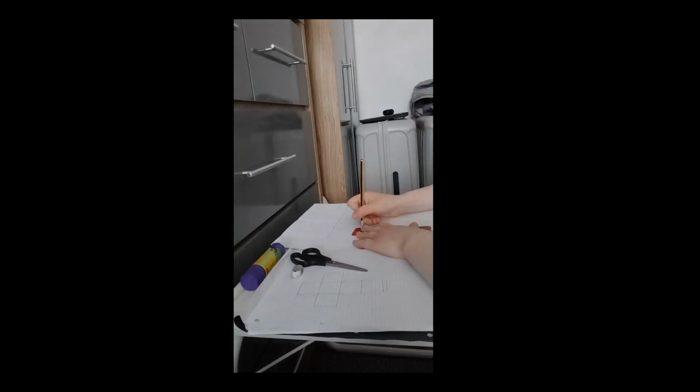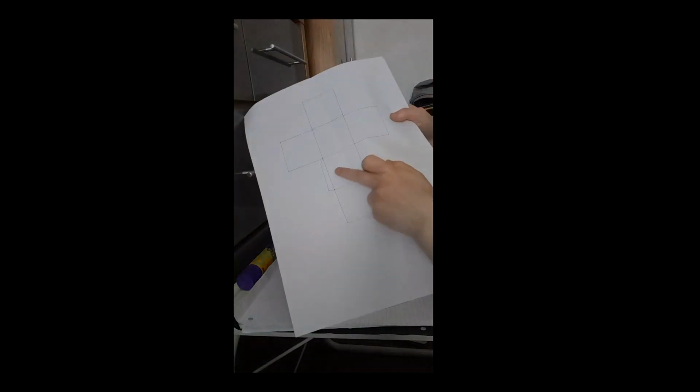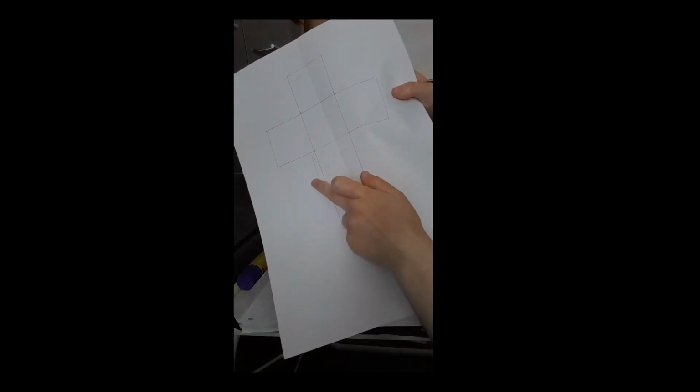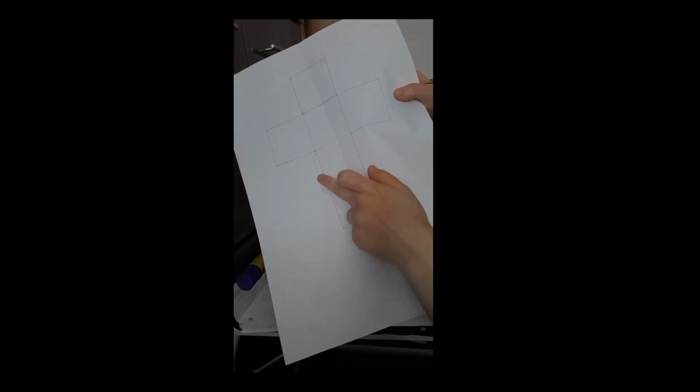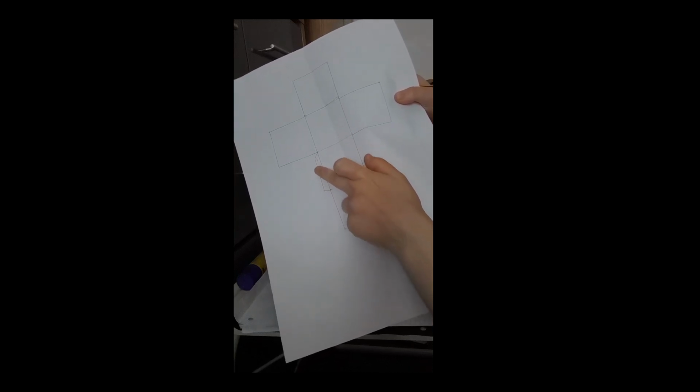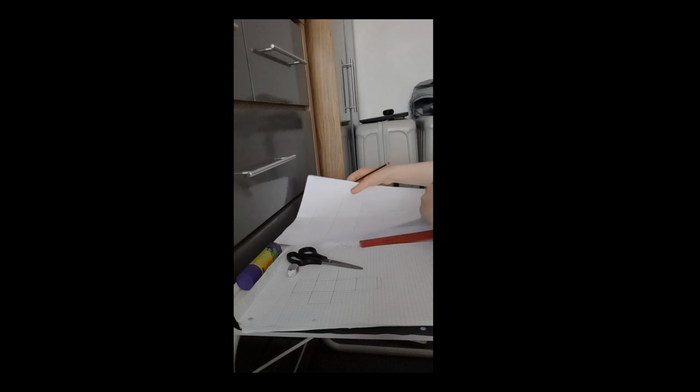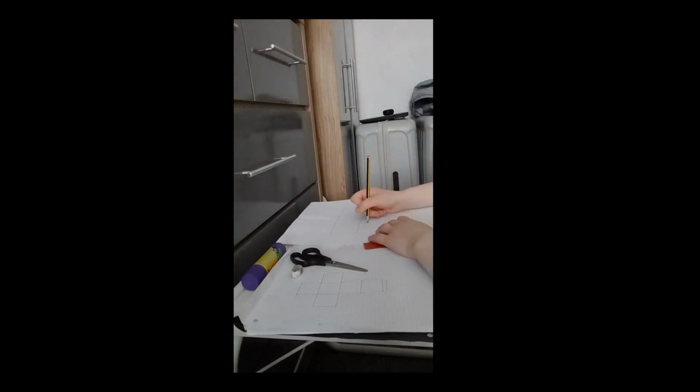So all I'm doing is that I've drawn a diagonal from the corner of the cube, as you can see, and that is the tab here. So you might want to shade that in so that you can remember. And I'm just going to draw in the rest of the tabs now.